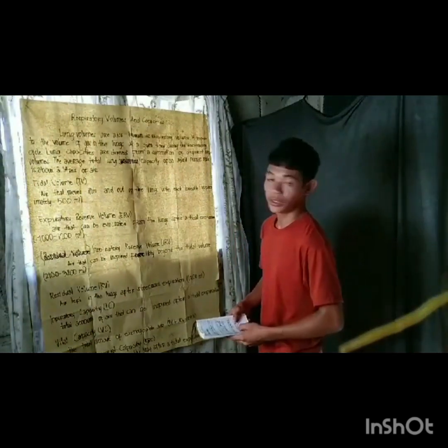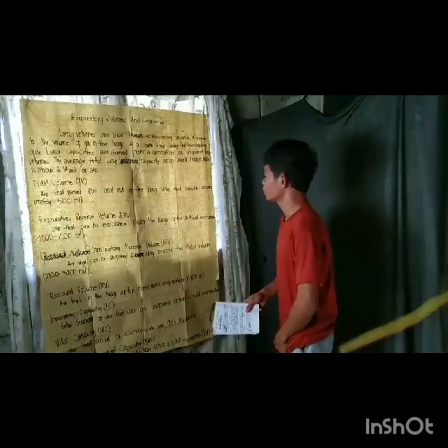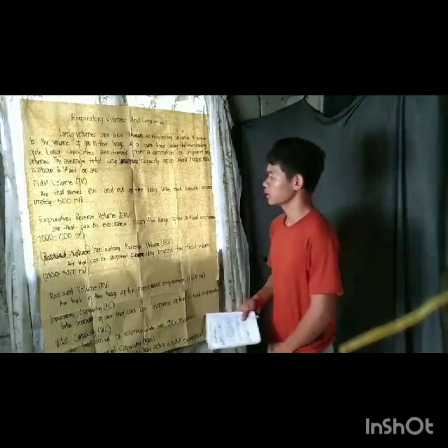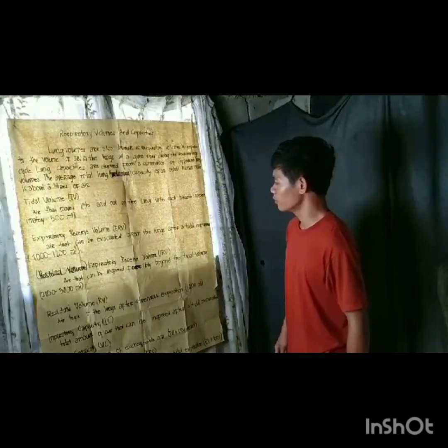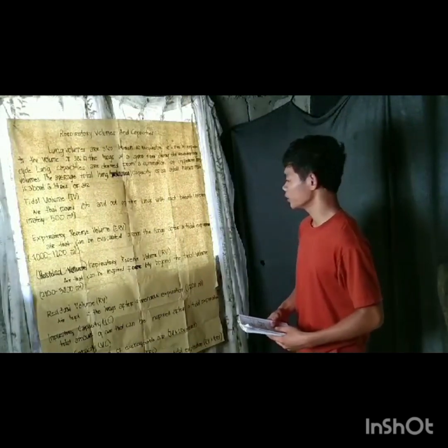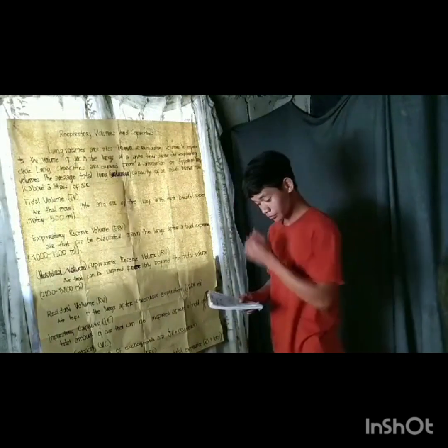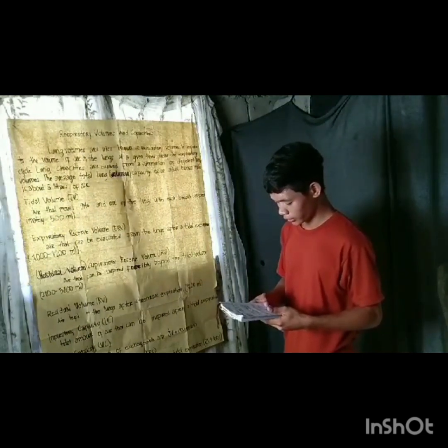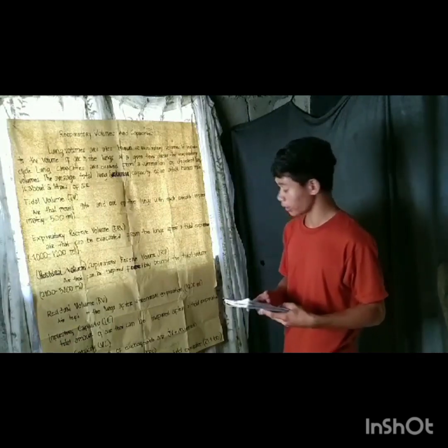Tidal volume or TV: air that moves into and out of the lungs with each breath, approximately 500 ml. Expiratory reserve volume or ERV: air that can be evacuated from the lungs after a normal expiration, 1,000 to 1,200 ml. Ang expiratory reserve volume ay ang dami ng hangin na maaaring mailabas mula sa lungs pagkatapos ng normal na paghinga.